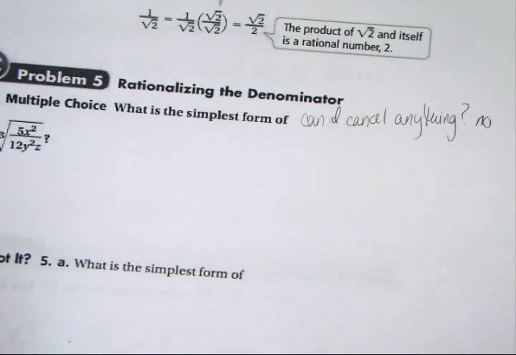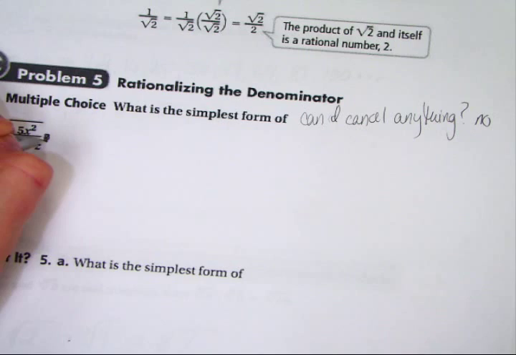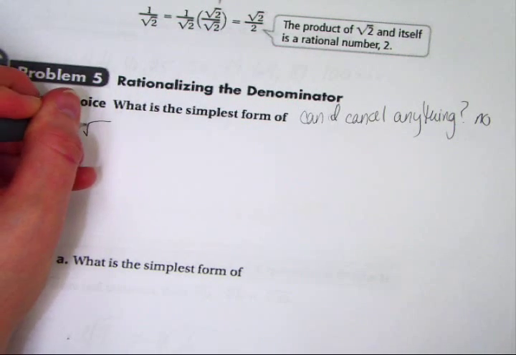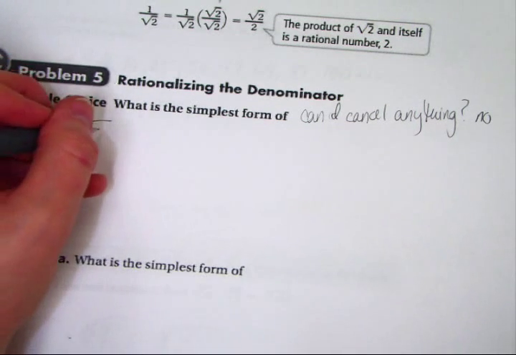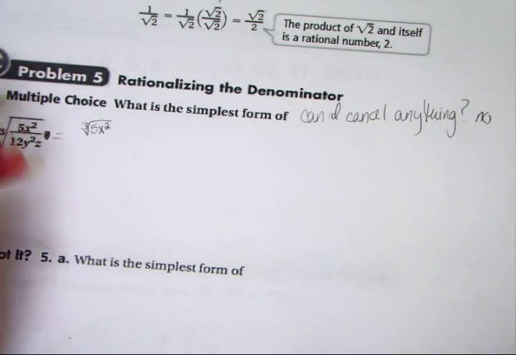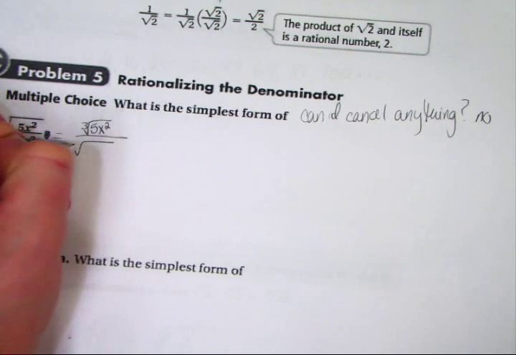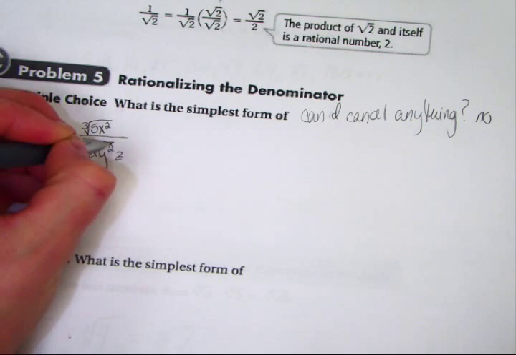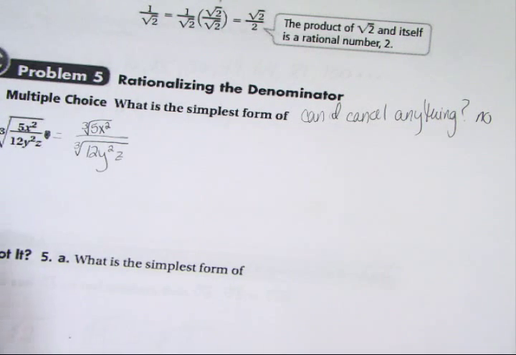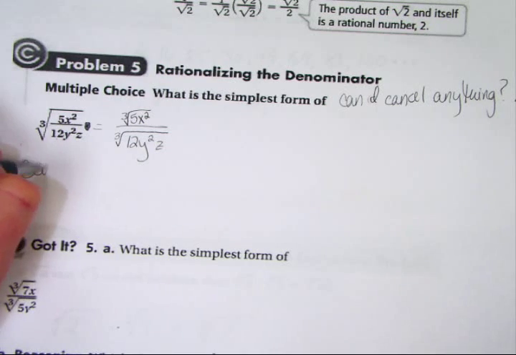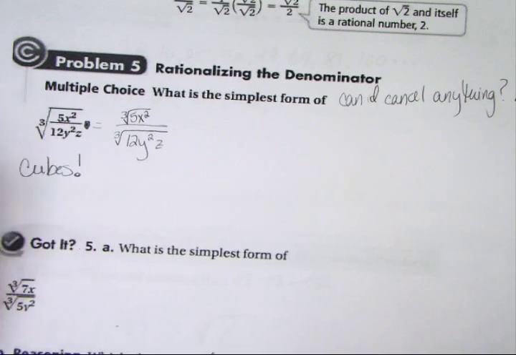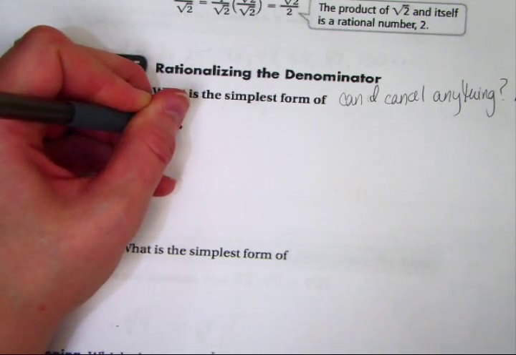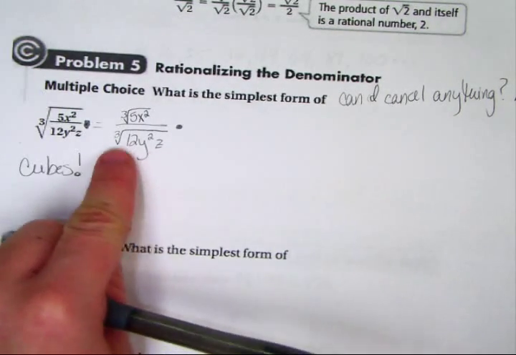Now what I would like you to do is take this and make it two separate roots. So I want you to get the cube root of 5x squared on the top, and on the bottom you're going to make it the cube root of 12y squared z. Now in this problem we are talking about cubes. Okay? So here's what you need to do. Obviously the bottom is not okay. We need to fix the bottom.